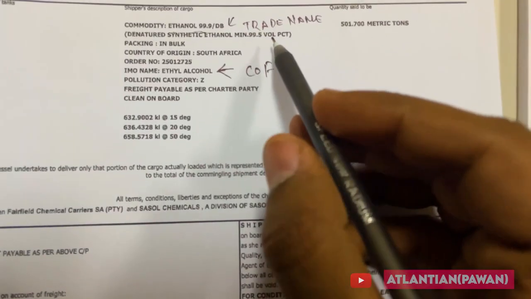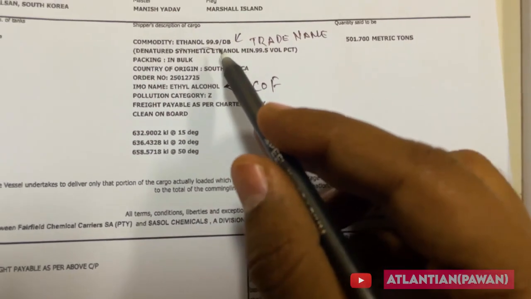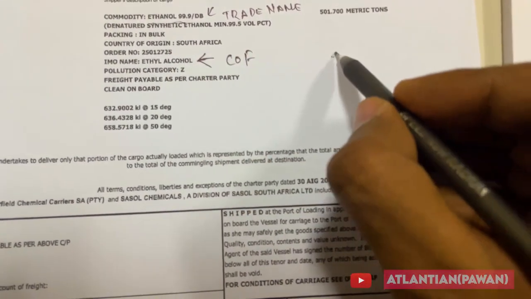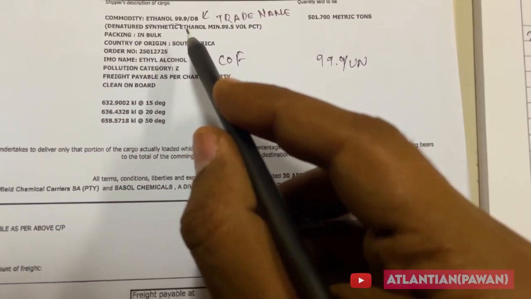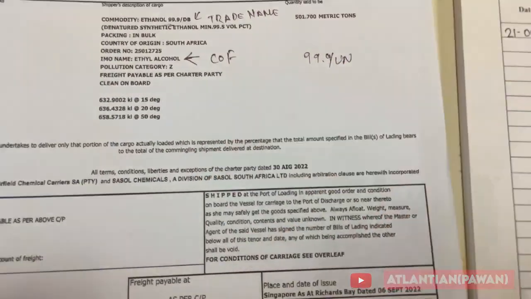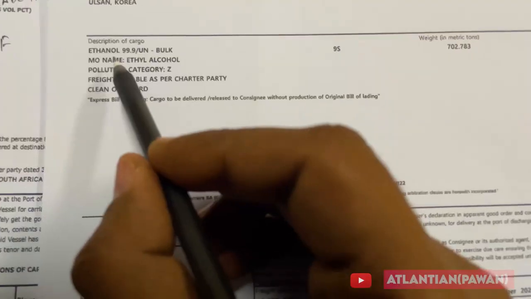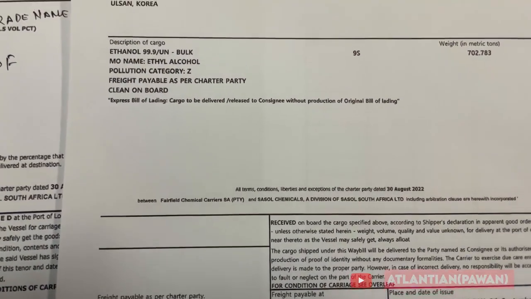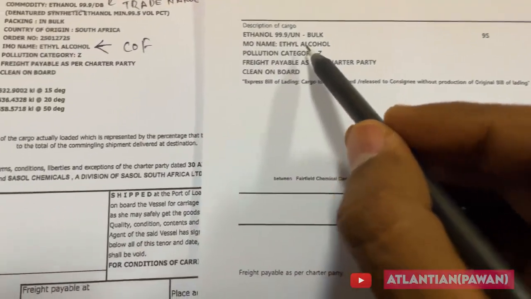In this voyage, I had carried cargoes like ethanol 99.9 dB and ethanol 99.9 UN. All of their proper shipping names are ethyl alcohol. Here also you can see ethanol 99.9 UN. This is also the trade name, but its proper shipping name is ethyl alcohol.